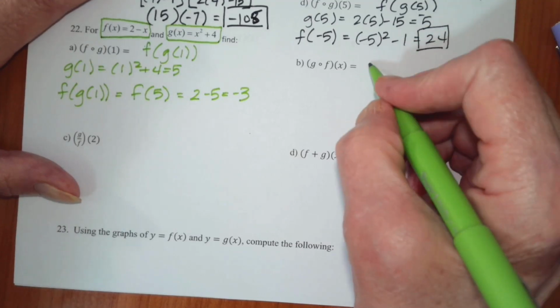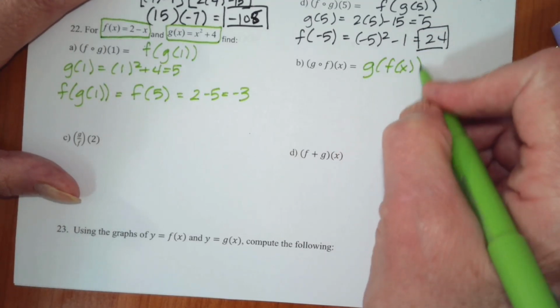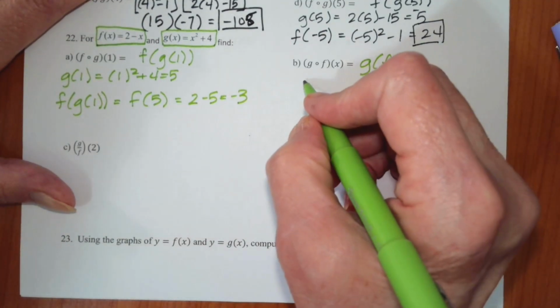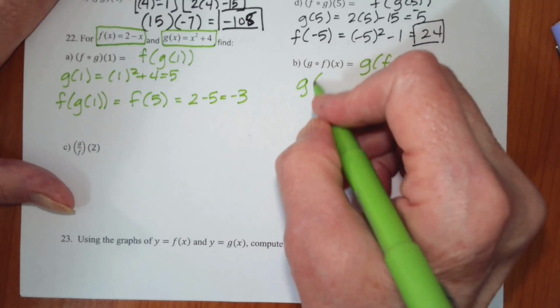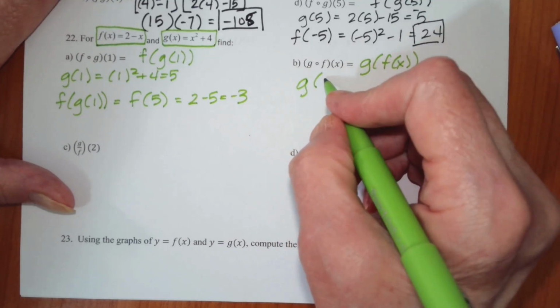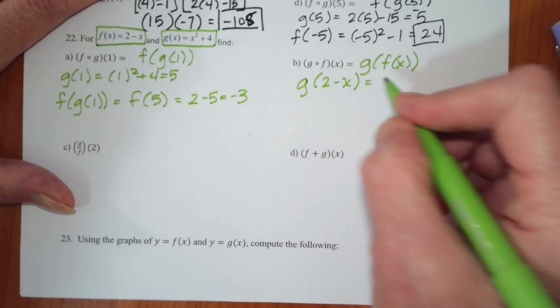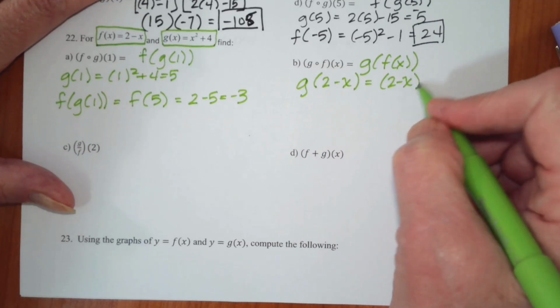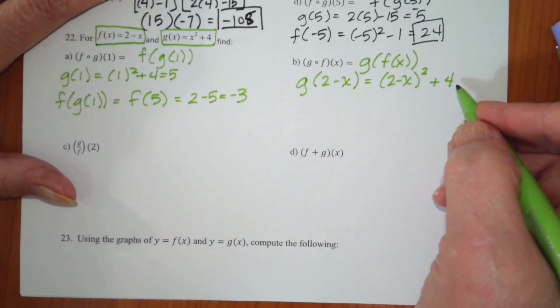G dot f of x means I want to take f of x and put it inside the g function, which means I want to find g of 2 minus x, which is (2 minus x) squared plus 4.